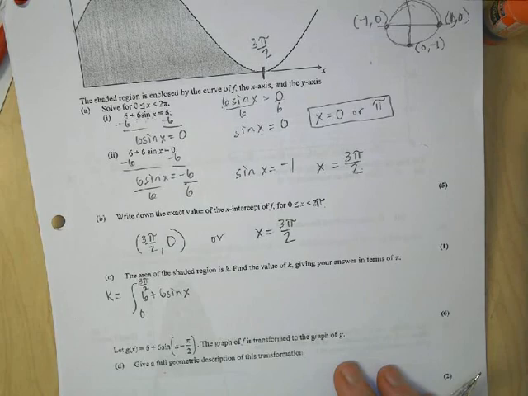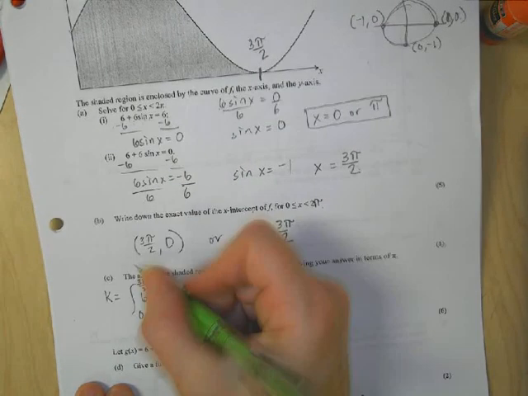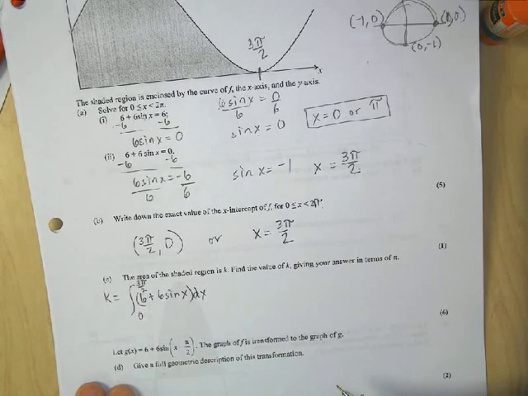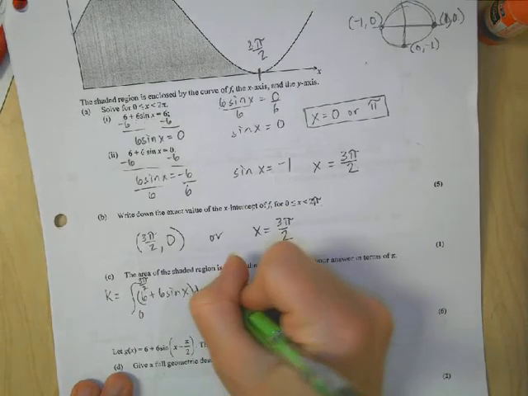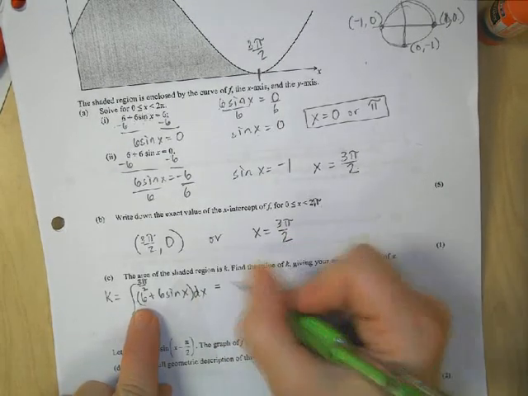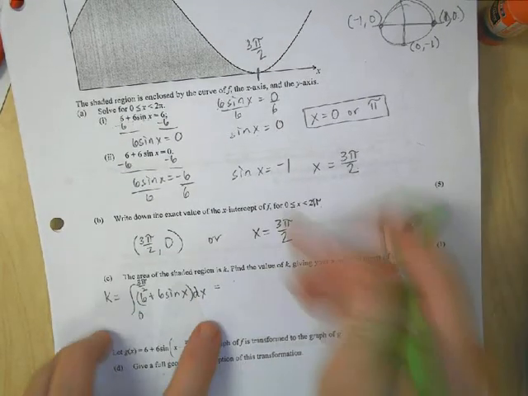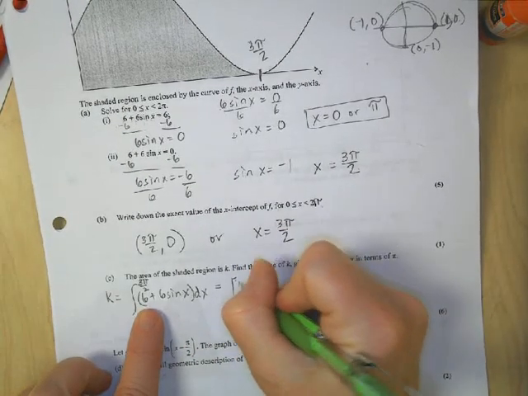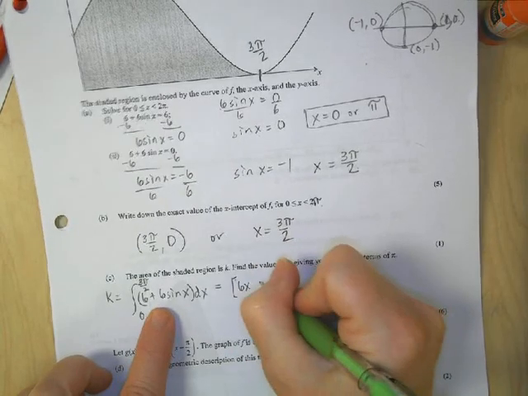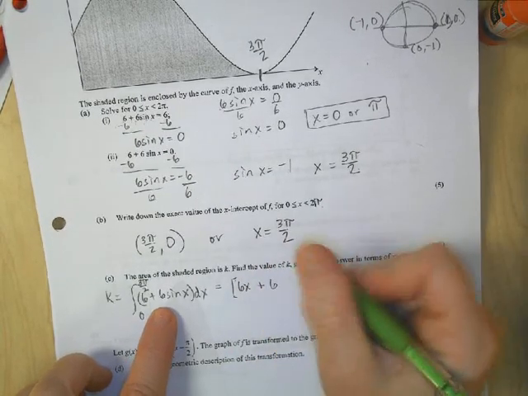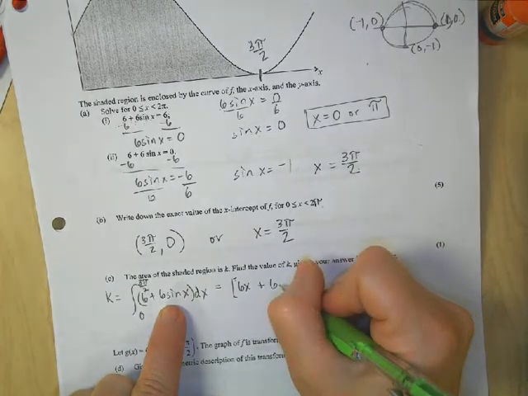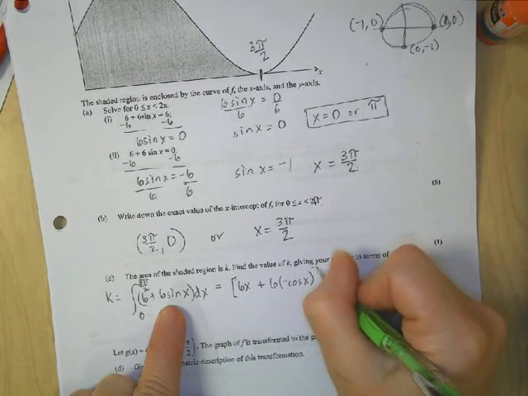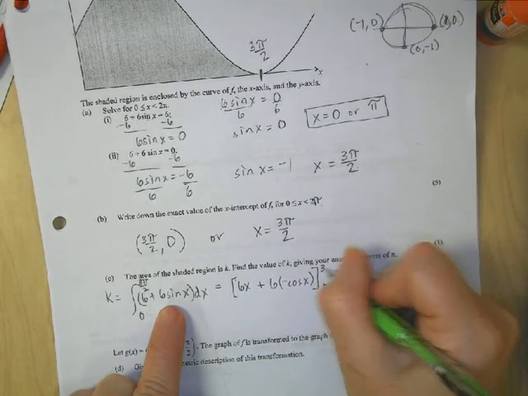So that's why this is a non-calculator problem, because we're not going to actually finish it. To write this correctly, I'd put that in parentheses and write dx. Okay, so I need to integrate this. I'm going to integrate the first part. 6 becomes 6x, using x. Plus, we keep the constant, and when we integrate sine, we get negative cosine. And that's going to be from 0 up to 3 pi over 2.